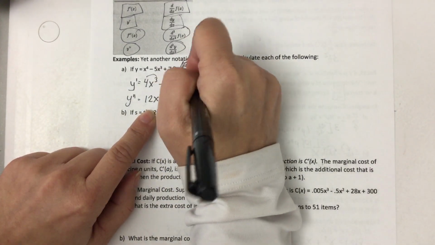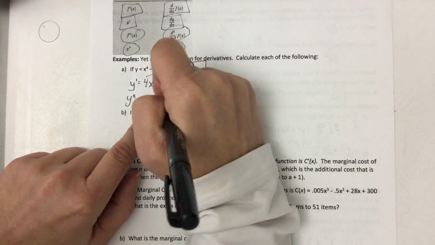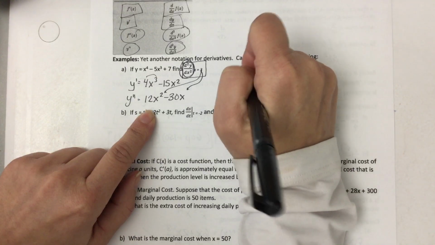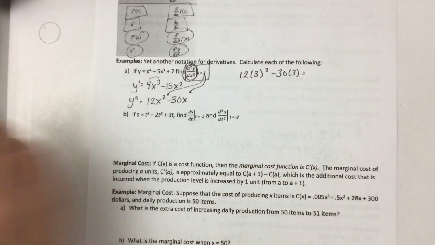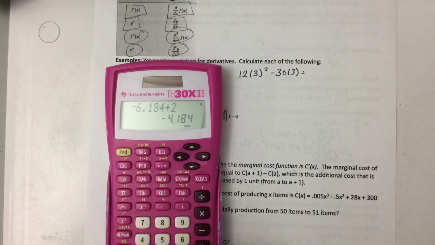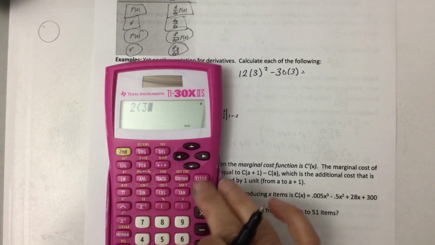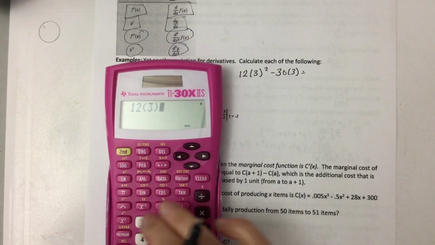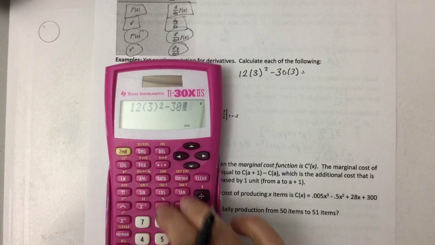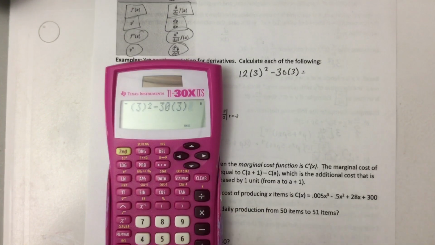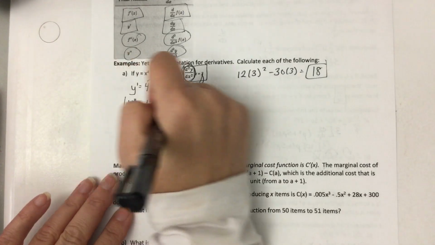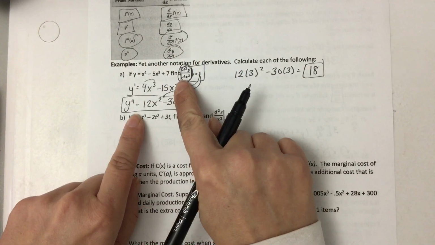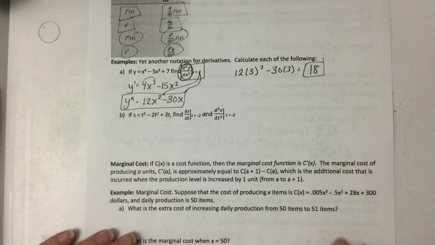So this means find your second derivative. Now, replace your x's with a 3. So 12 times 3 squared minus 30 times 3. That's what that notation means. So fun. 12 times 3 squared minus 30 times 3 is 18. So here are your 2 answers. Second derivative, what's the value if you sub in a 3?